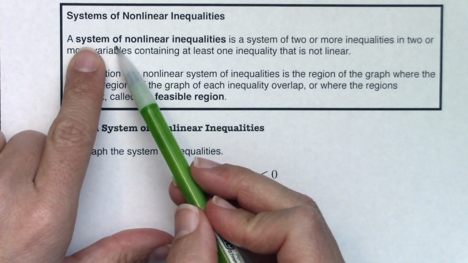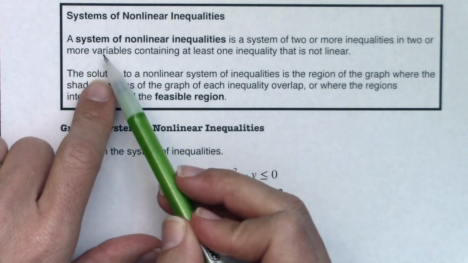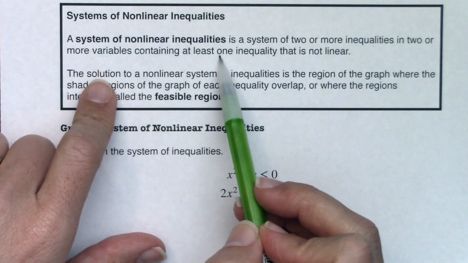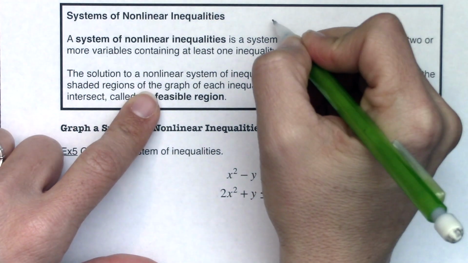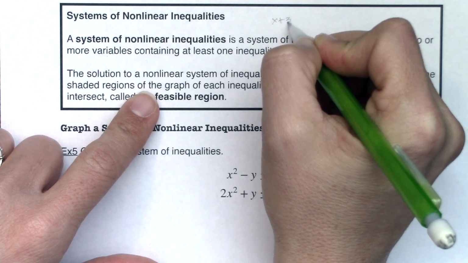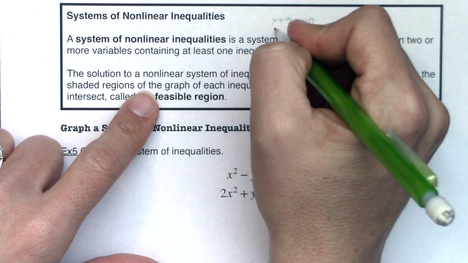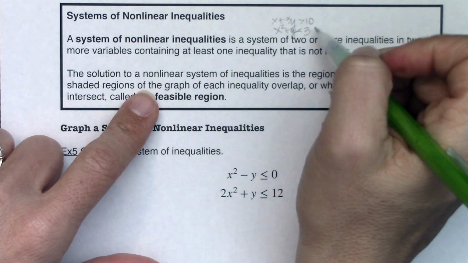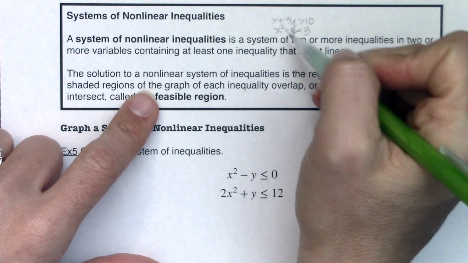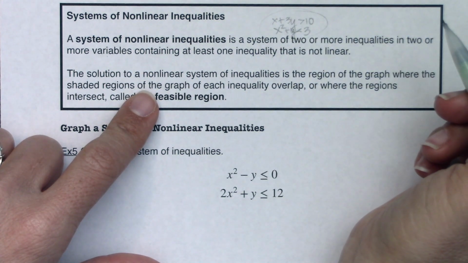So a system of nonlinear inequalities is a system of two or more inequalities in two or more variables containing at least one inequality that is not linear. Right? So if I had something like x plus 3y is greater than 10, that's a linear inequality. But if I pair that with x squared plus y is less than 3, well, the x squared makes it a nonlinear inequality. So this would be a system of nonlinear inequalities.